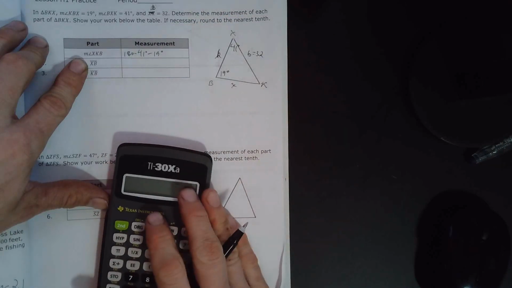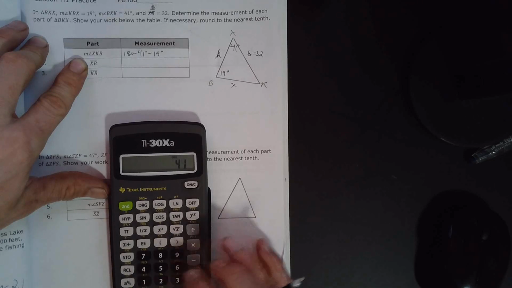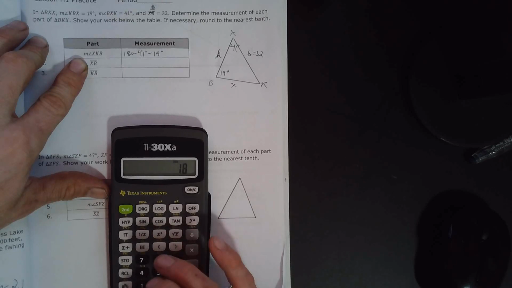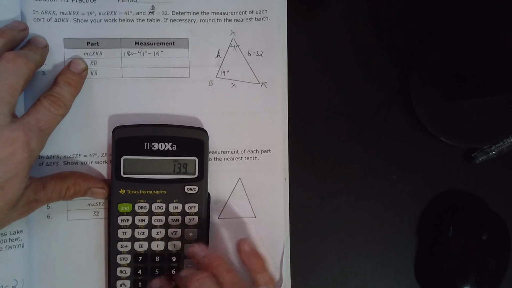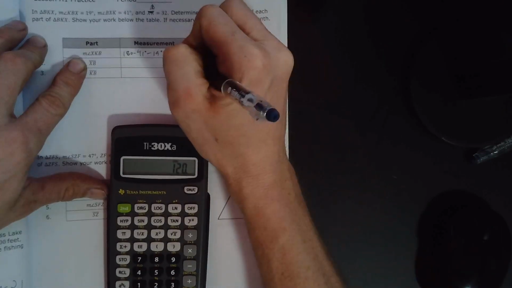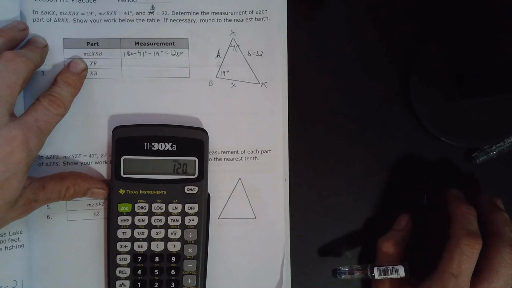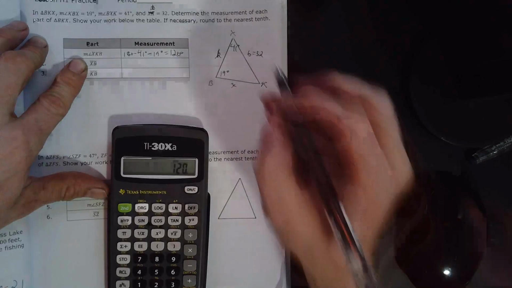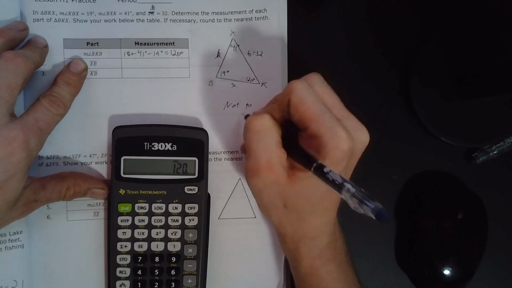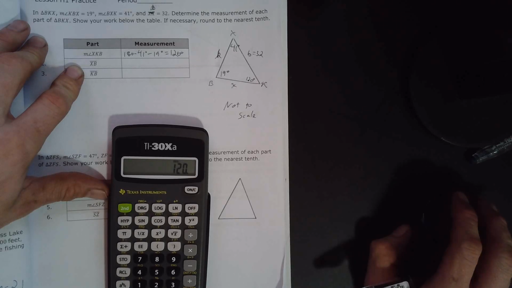I don't have to do anything special for that, right? So 180 minus 41 minus 19, just to be right, that's what equals 120 degrees. That might not look like it on my made up drawing, but that's okay. Not drawn to scale. That's my disclaimer. Okay, now we got to figure out what XB is.